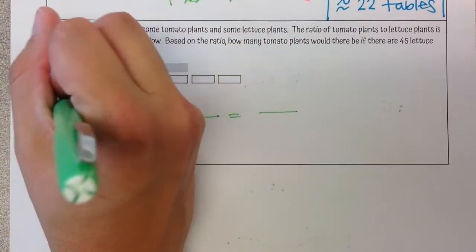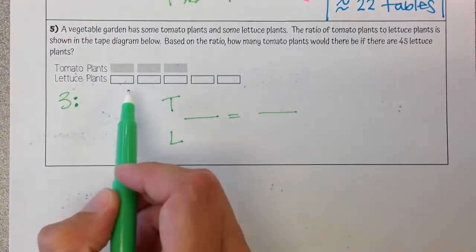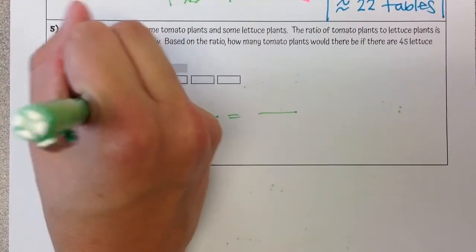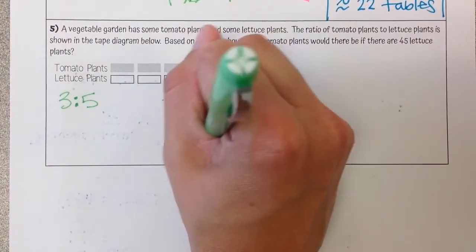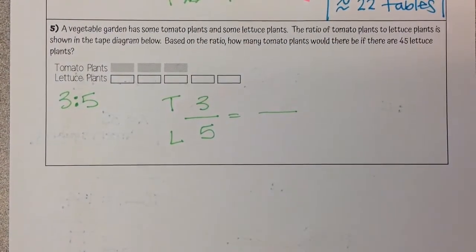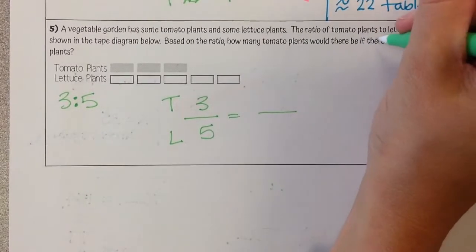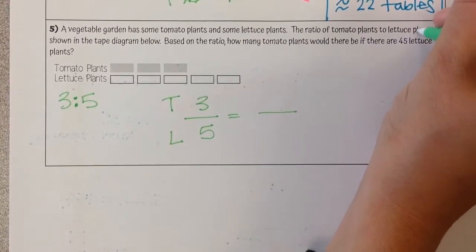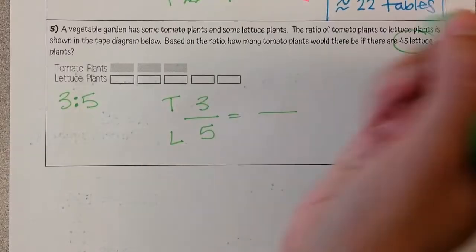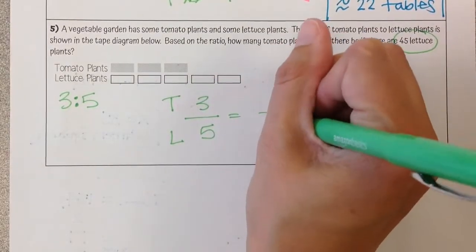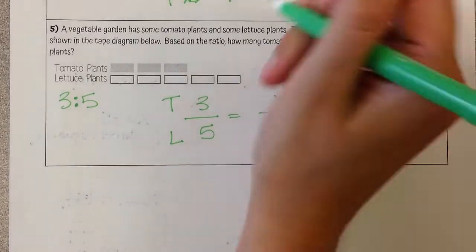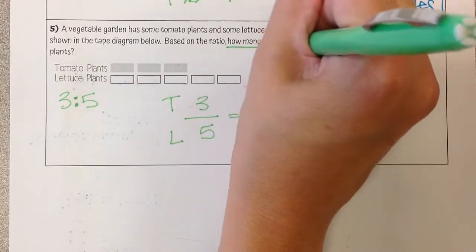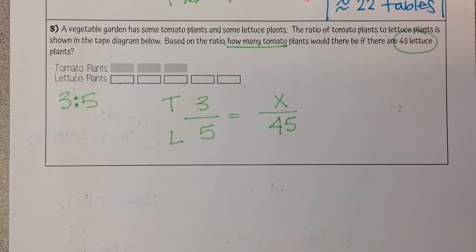There are 3 rectangles with the tomato plants. There's 1, 2, 3, 4, 5 rectangles with lettuce plants, sorry. So our ratio is 3 tomato to 5 lettuce. We look at the problem. The number that's given to us is 45 for lettuce. Lettuce is on the bottom, so I'm going to put 45 here, which means we are solving for tomato. And if we look at the question, we underline, it's asking how many tomato plants.